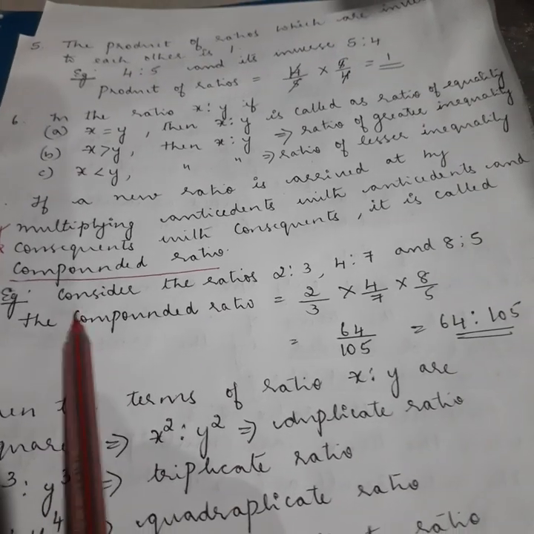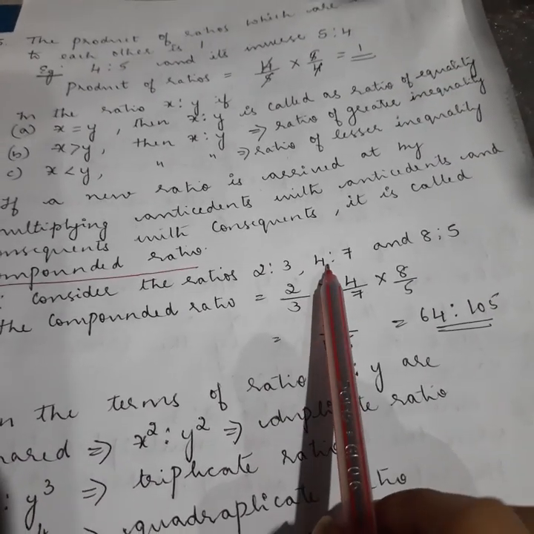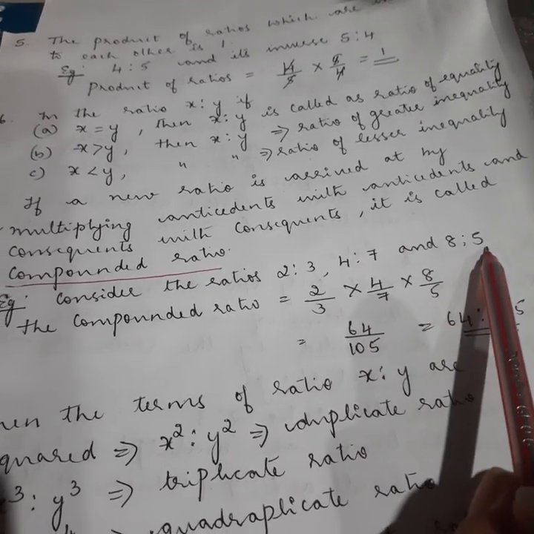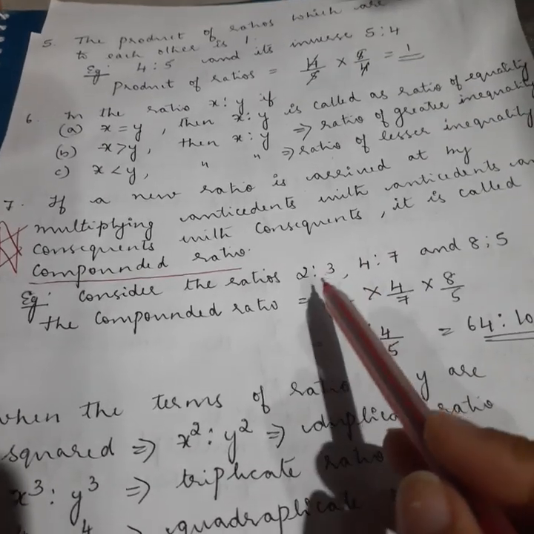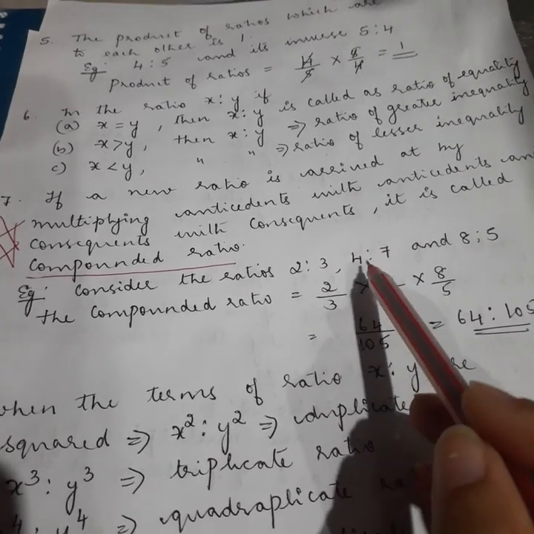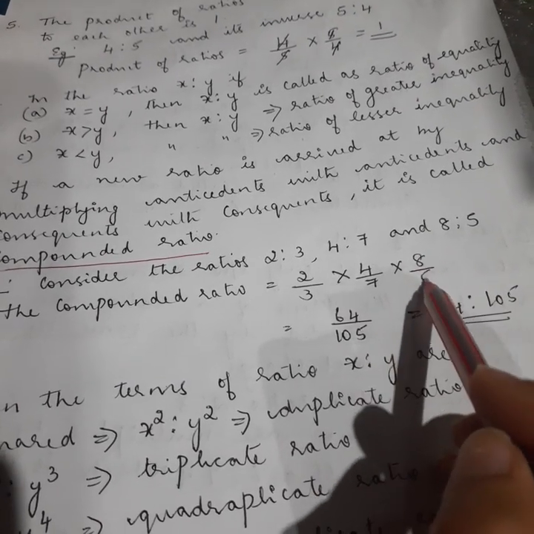Now in our example, we have three ratios here. First one 2:3, second one 4:7, and 8:5. If they ask you to find the compounded ratio, then 2:3 can be written as 2/3, 4:7 we are writing it as 4/7, 8:5 as 8/5.